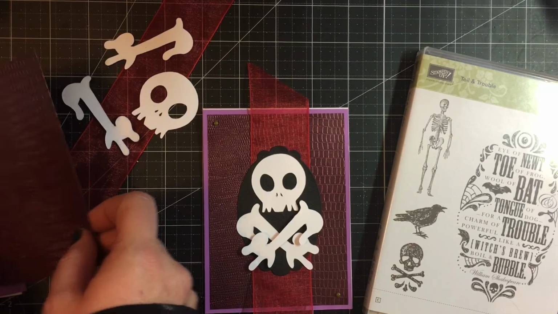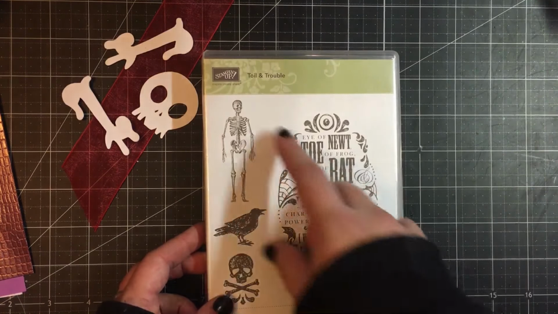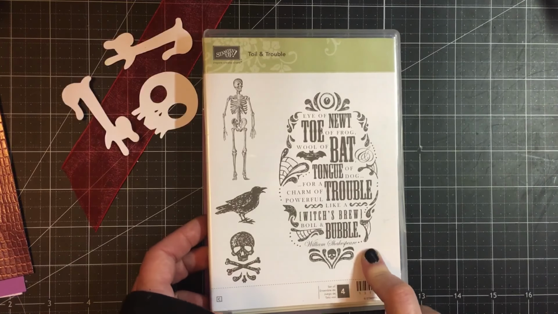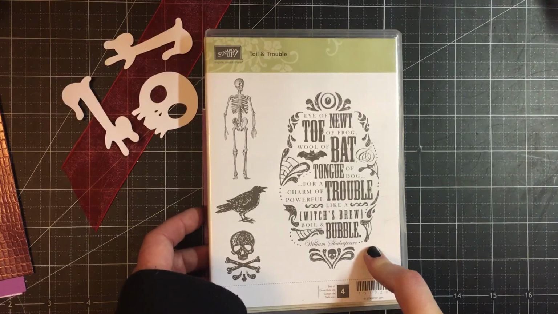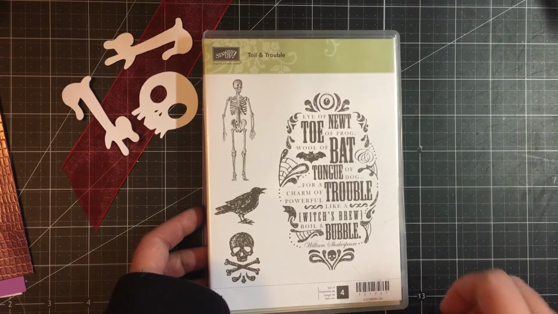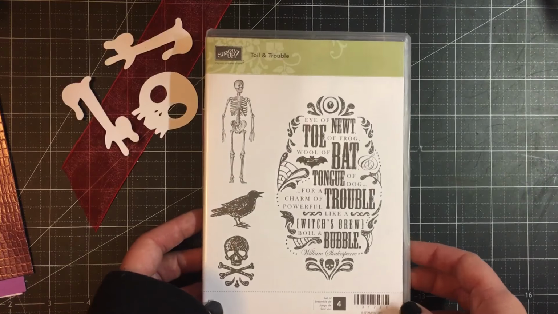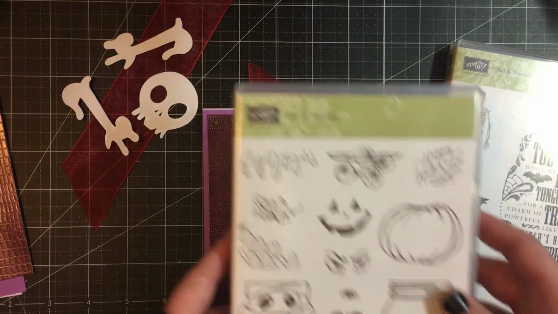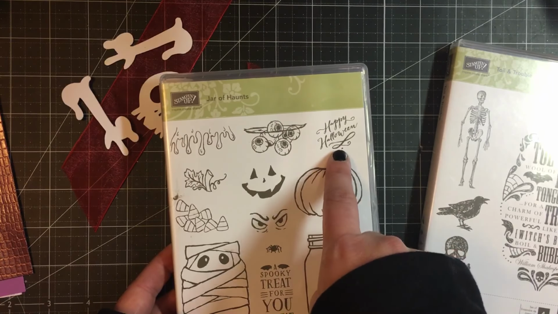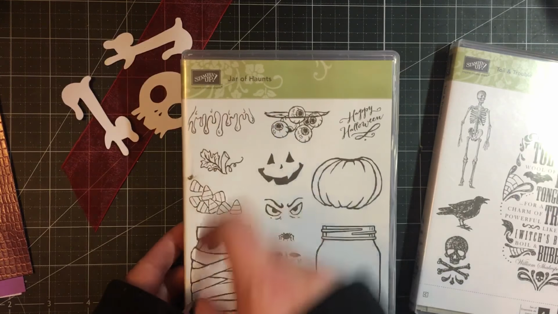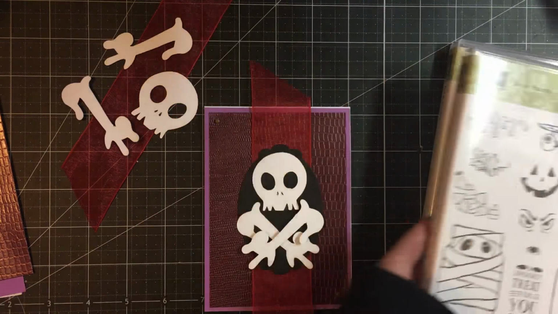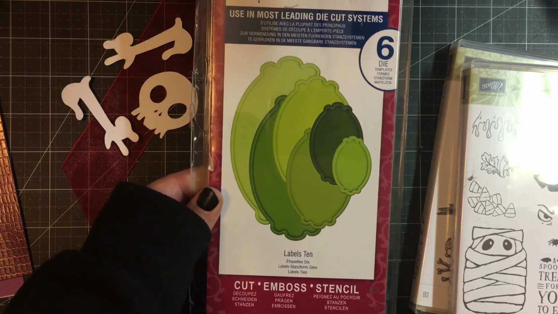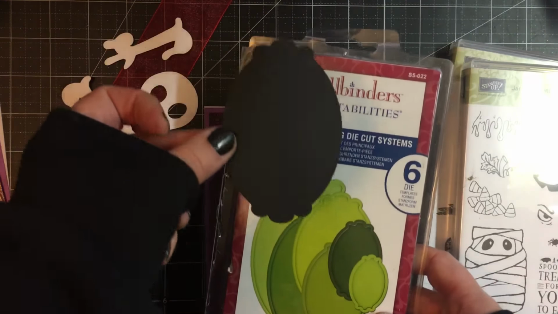I used this stamp set here, Toil and Trouble, which I'm going to be continuing to use because I'm planning on doing some Harry Potter as well as some Hocus Pocus cards, so this will be a perfect stamp set to continue on using. And this is from Stampin' Up. I used just the little skull and crossbones down here. The little sentiment here, Happy Halloween, is again from Stampin' Up, and it's the Jar of Haunts set. I used the Spellbinders Nestabilities Labels 10 die cut to die cut the black cardstock.